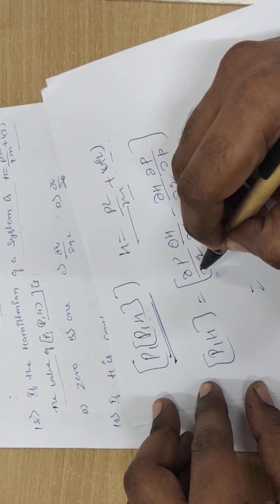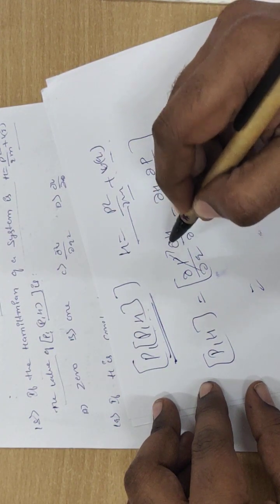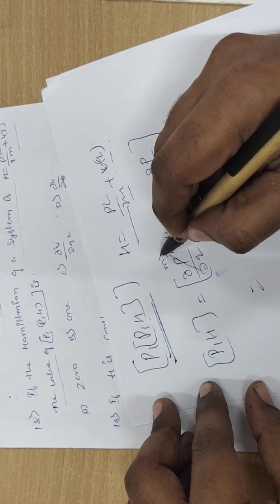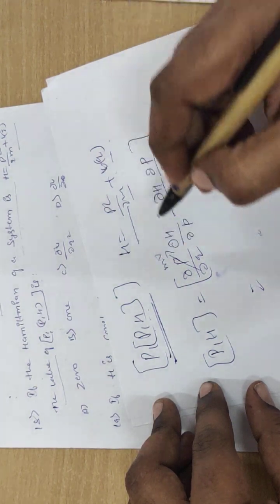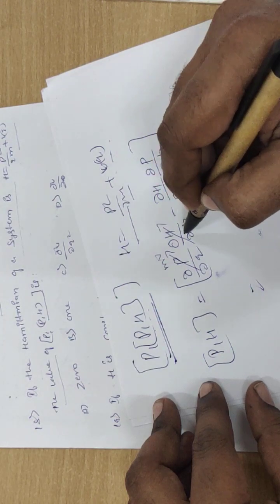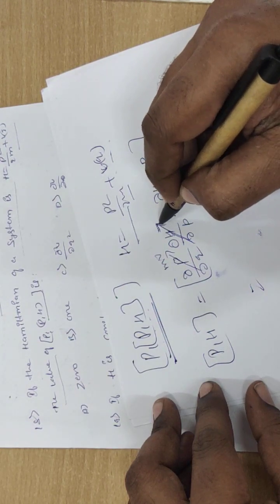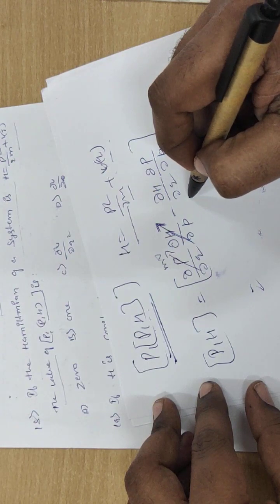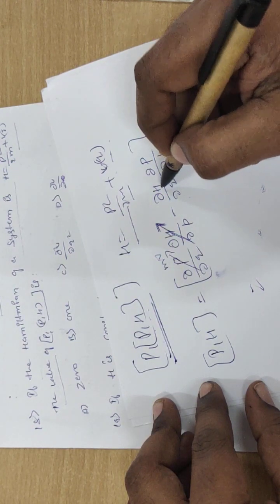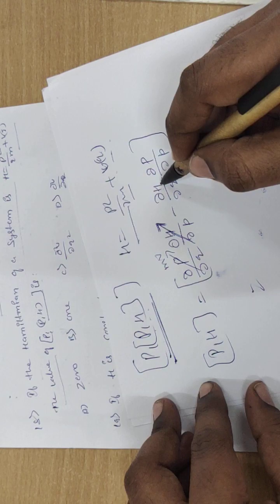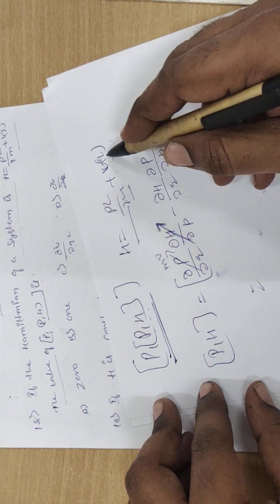We know that dou p by dou q is 0 because p is nothing but mv. There is no x component, so it is 0. And dou H by dou p is also 0. And dou H by dou q, see here H is nothing but p square by 2m plus V(q).